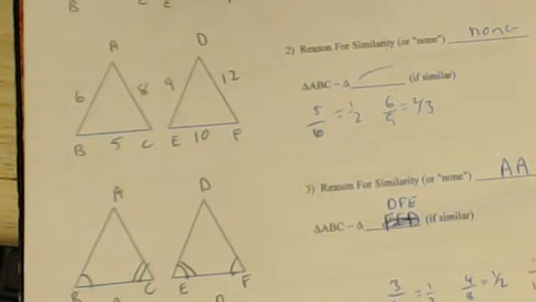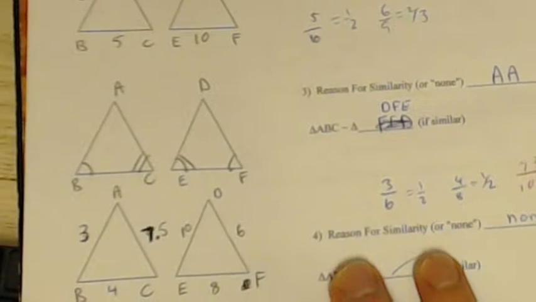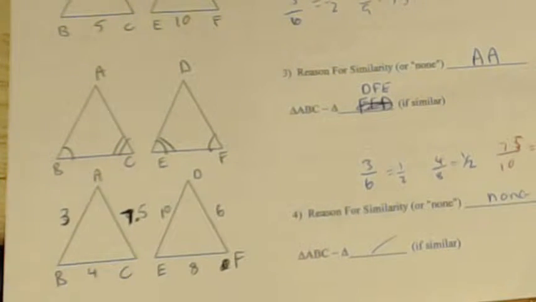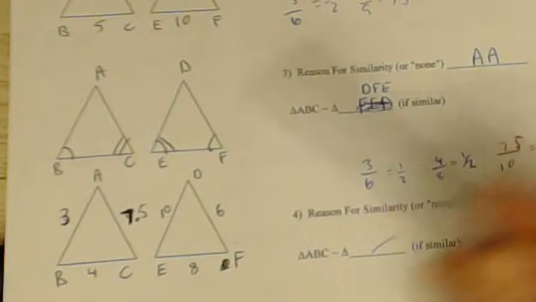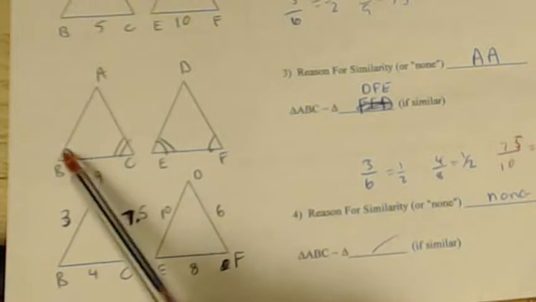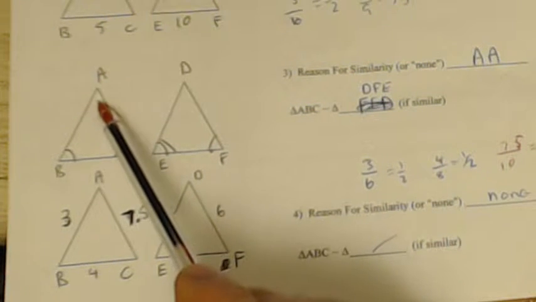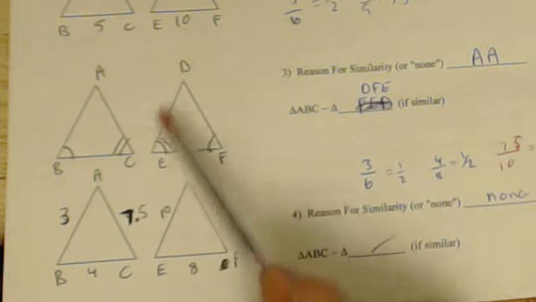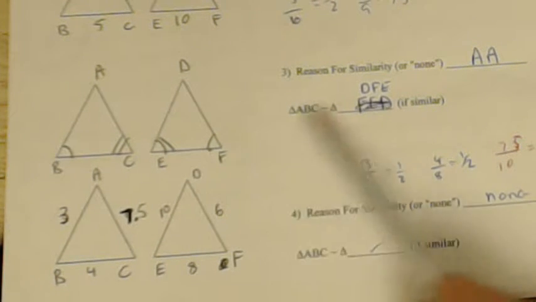On number 3, we have probably the easiest type of similarity, and that's angle, angle. The rule says if you have two pairs of congruent angles, you have similarity by angle, angle. So we have that. And if we call the first polygon triangle ABC, we're starting at the no mark angle and then going to the 1 mark angle. Following that same path over here would be DFE.